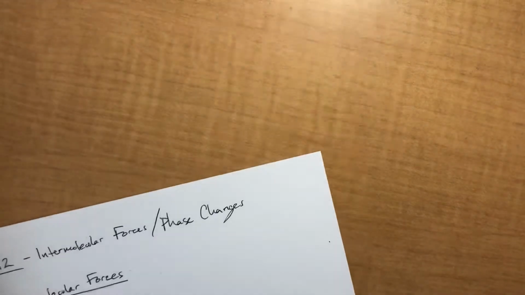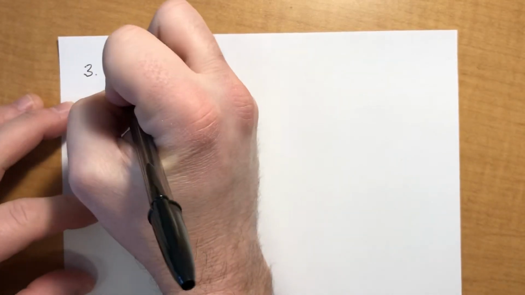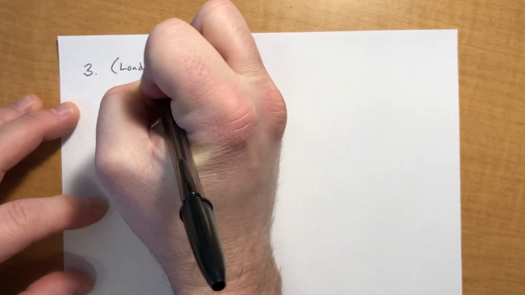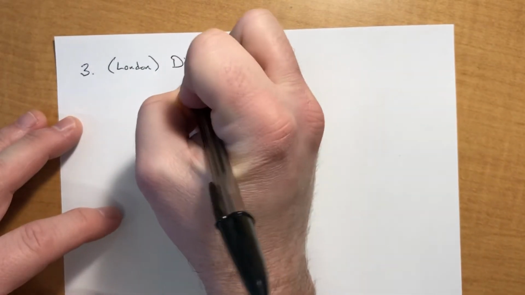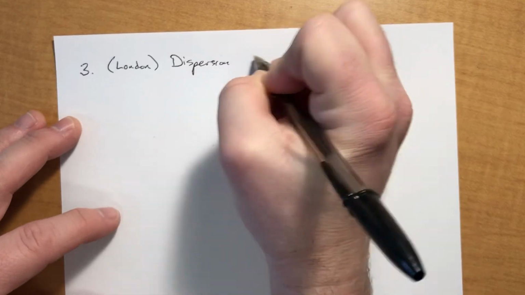The third one we're going to talk about is called London dispersion forces. There is kind of a trend over the past maybe 10 years of chemistry where some textbooks call it dispersion forces and some call it London dispersion forces. So I'm going to put the London part in parentheses. London was some guy's last name. Yes, it's the name of a city, but this has nothing to do with the city per se. London dispersion forces.